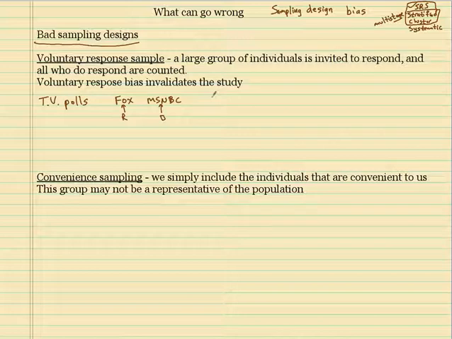Another thing that you should know about voluntary response sample. Say you're driving down the road and you're listening to the radio, and they ask for people to call in about a certain survey on a particular subject, on any subject.